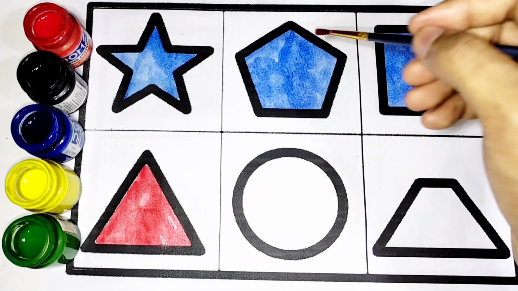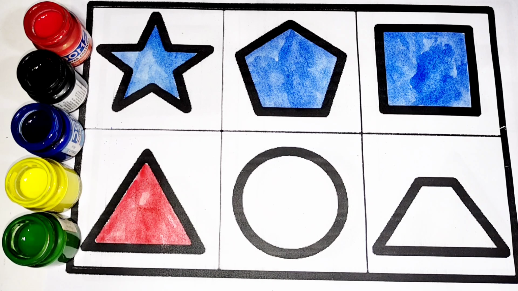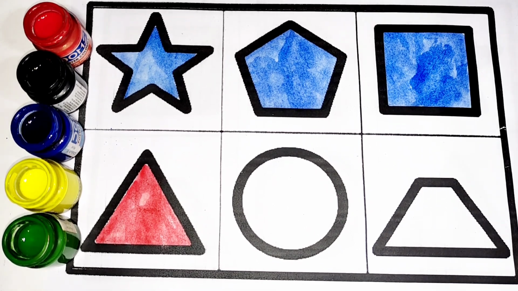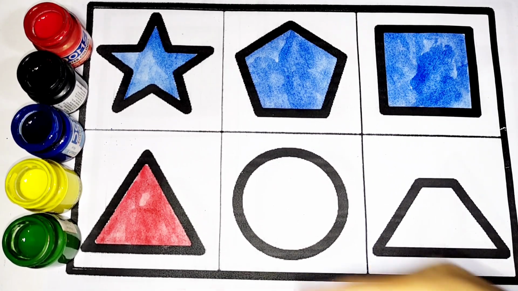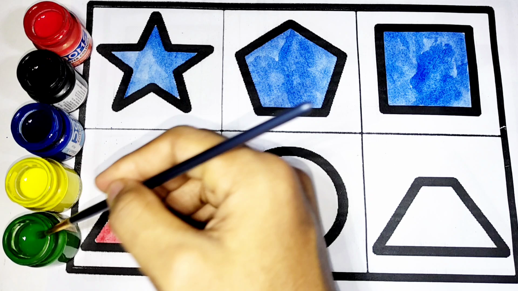The next one is circle. Now we are using the color of green. Kids, now we are using green color.